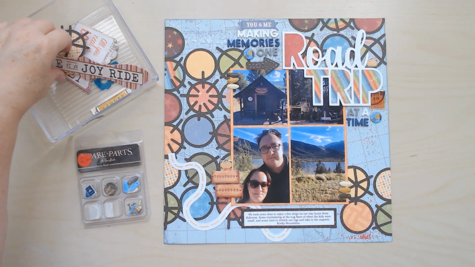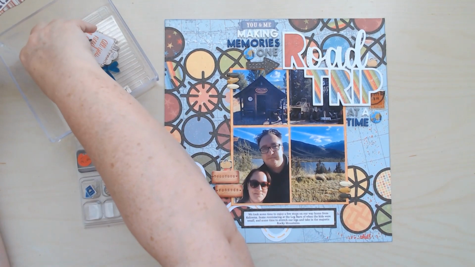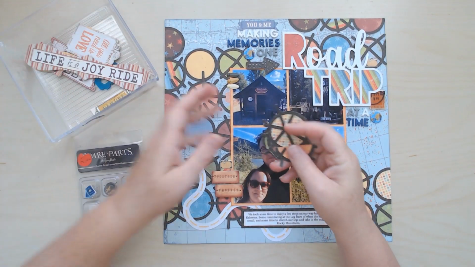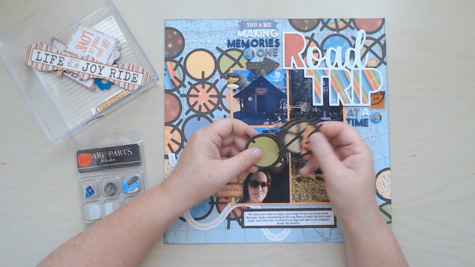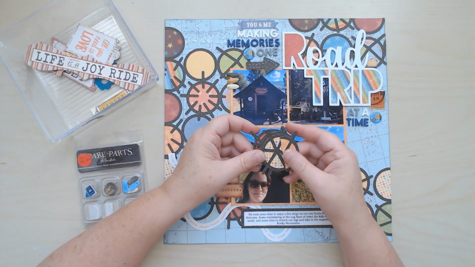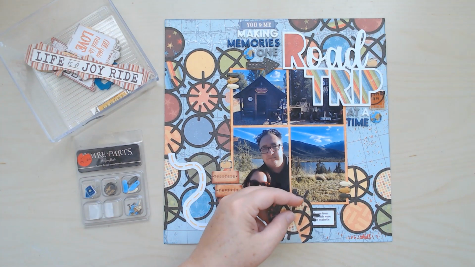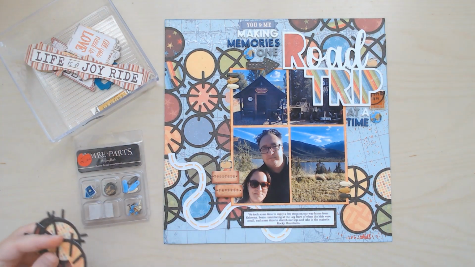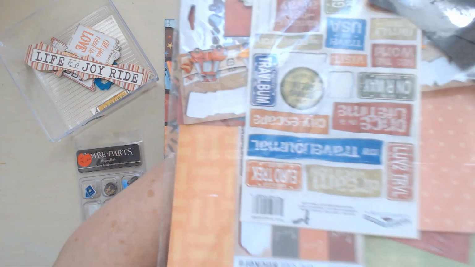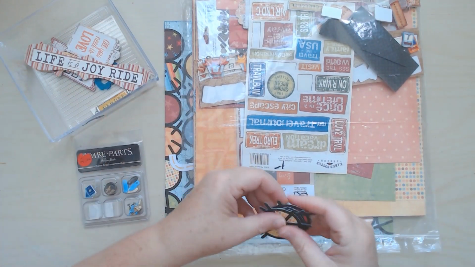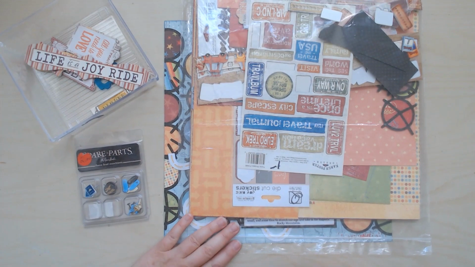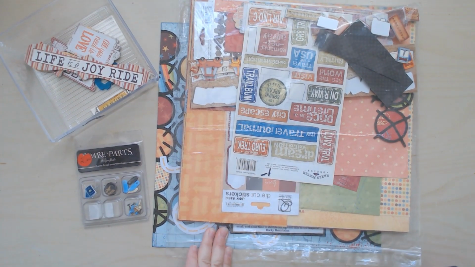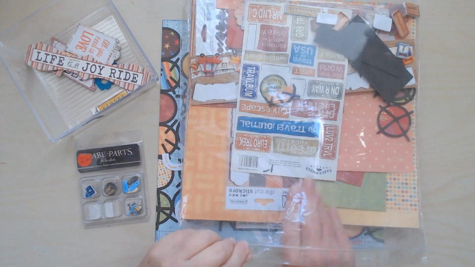I was left with a few pieces, and I looked at getting them on here, but I think I'm just gonna tuck them back into the kit. As I've decided, I'm done with the paper and I'm done with the stickers, and I've just been throwing it all back in here. So I'm gonna keep doing that. I dropped one. There we go.